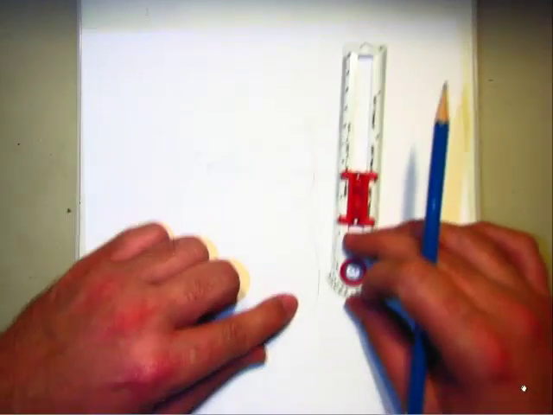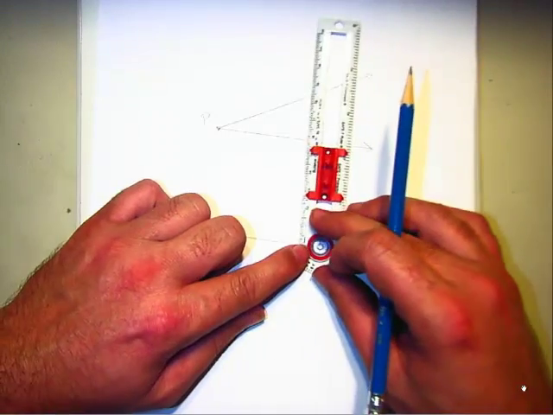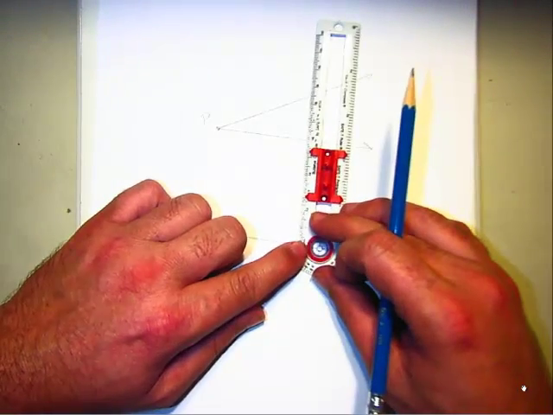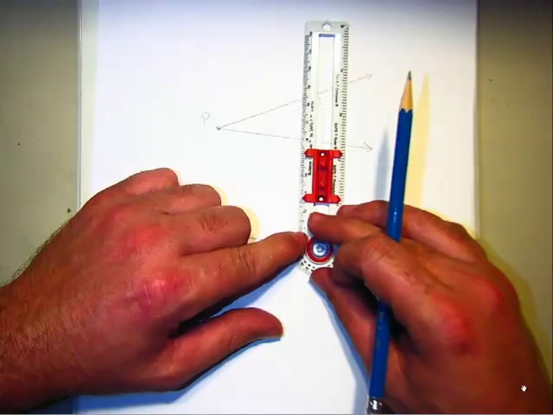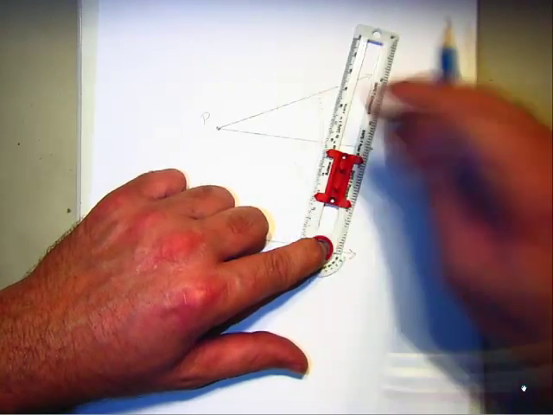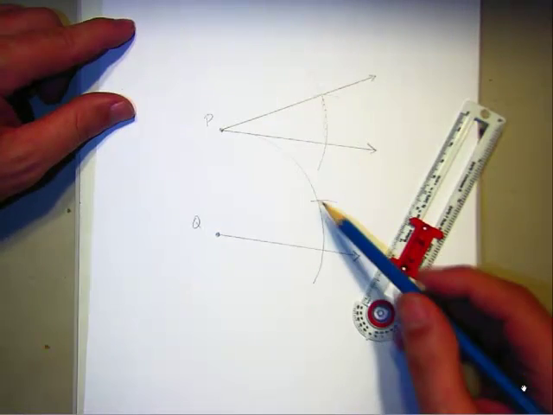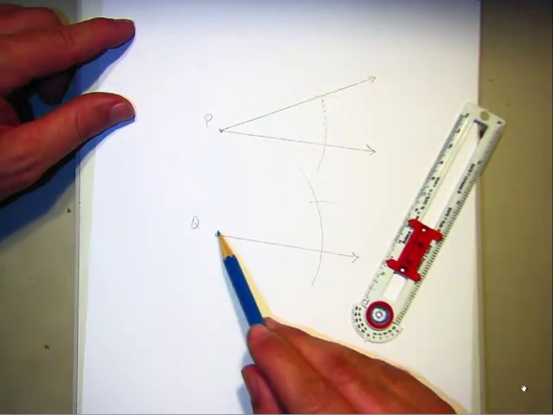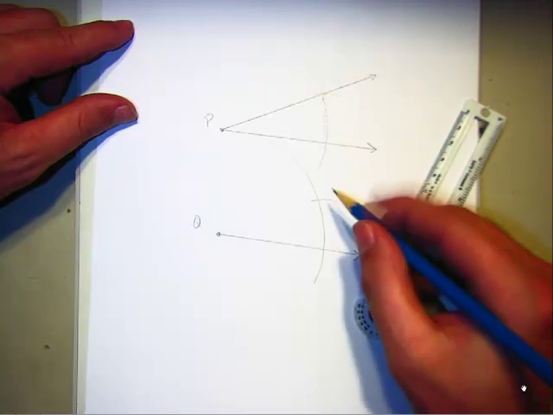So here I go. I'm going to bullseye this intersection spot, and holding it down, I'm going to use the same pencil hole and draw in that same arc right there, and there we go. That X marks the spot where this other side should go in.